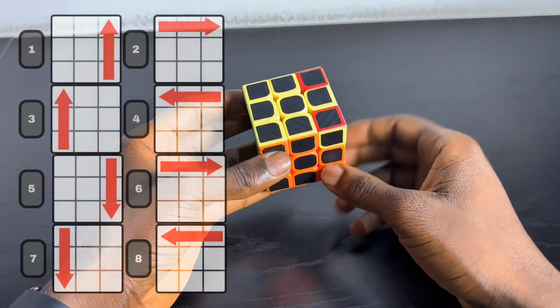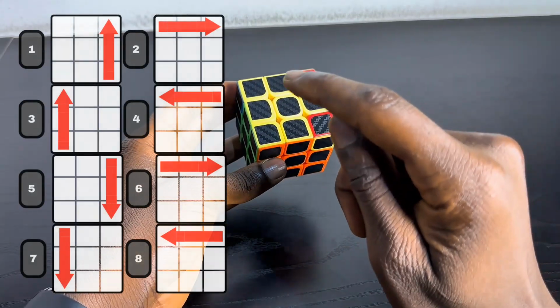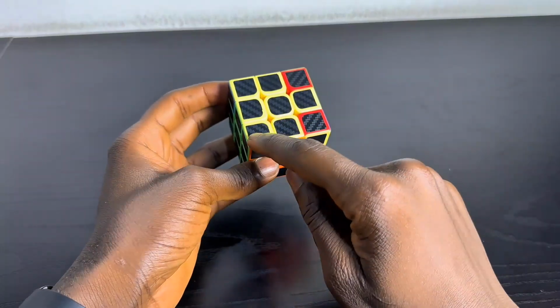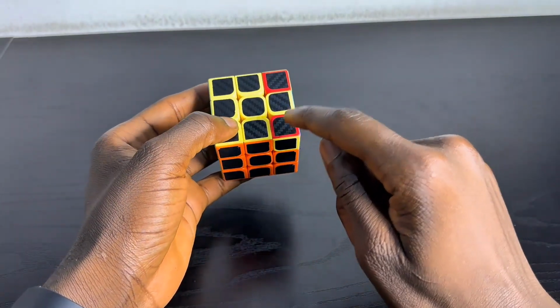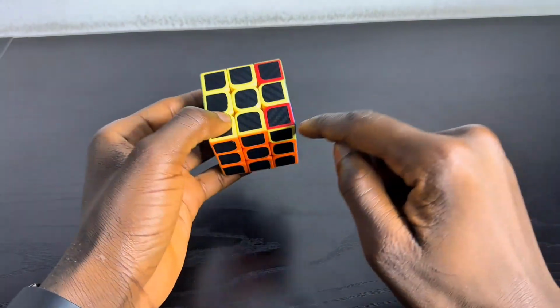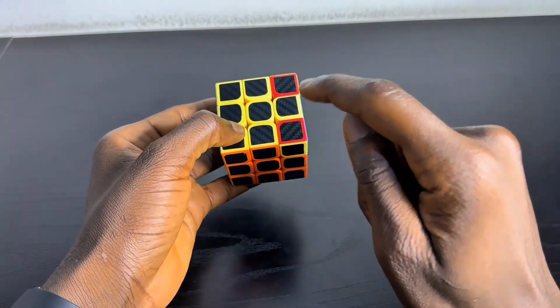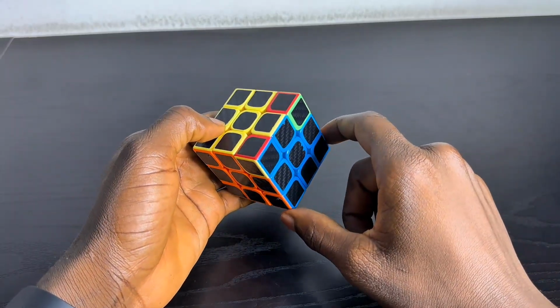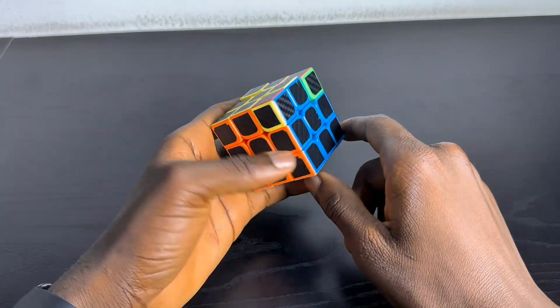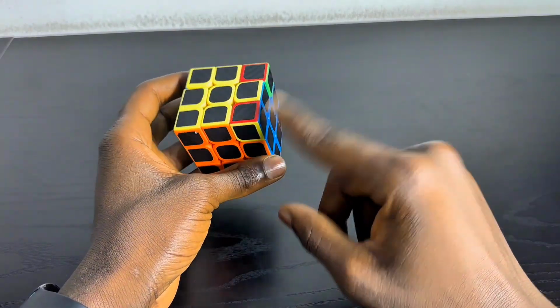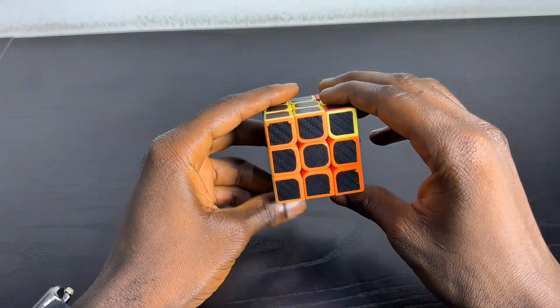So what this is going to do is that this move is going to leave this corner piece here while switching this, and this to rotate. So it's going to take this here, and bring this over here. So when we check and observe, we see that it is not in the correct position. So we carry out that move again.